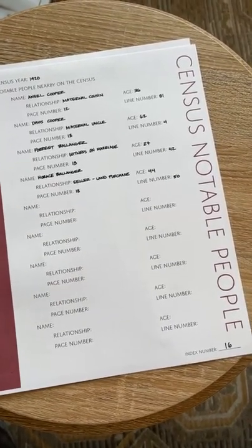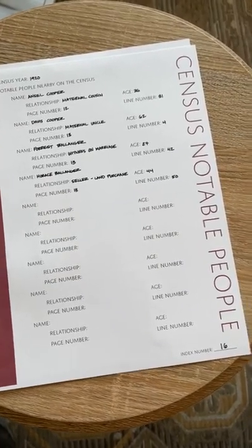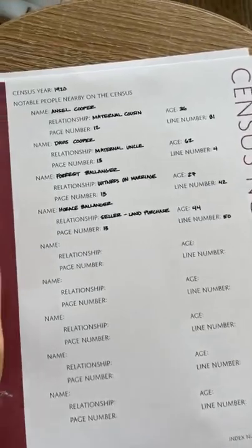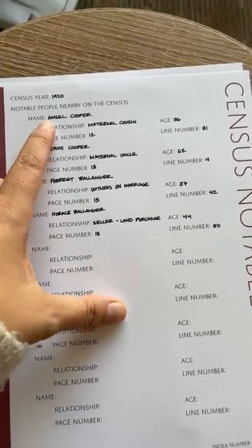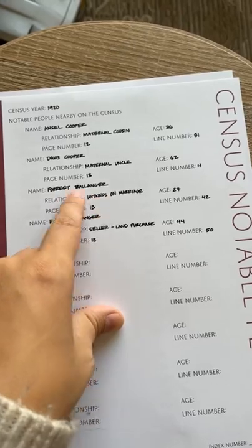These are not people that are going to be in the household of your ancestor, but they're going to be nearby on the census. For some examples here, in the little sample one, I've got a maternal cousin, a maternal uncle, and then these are people who aren't related.